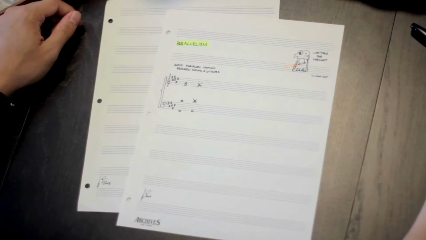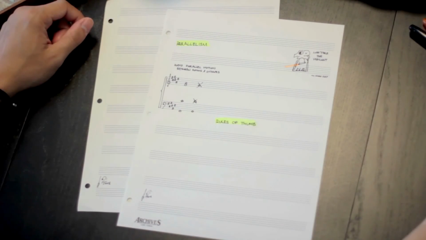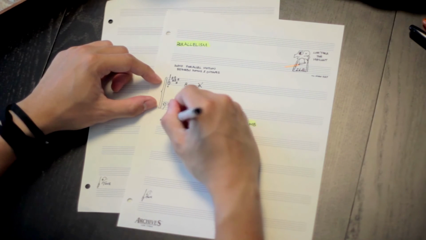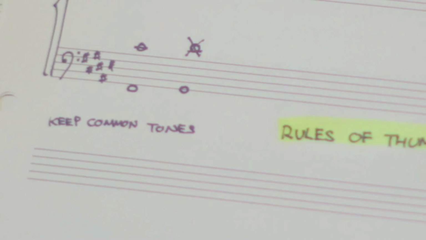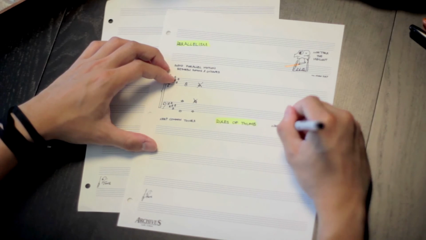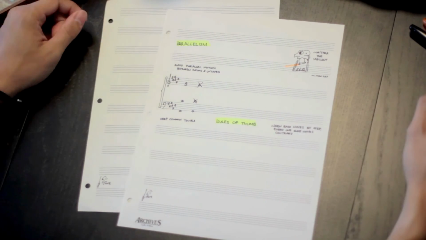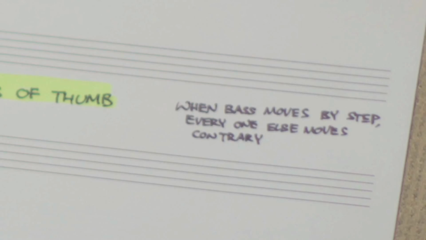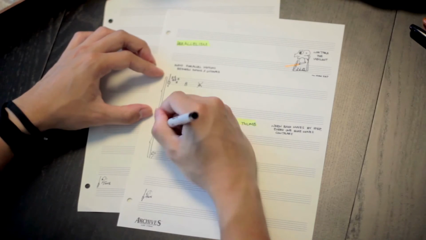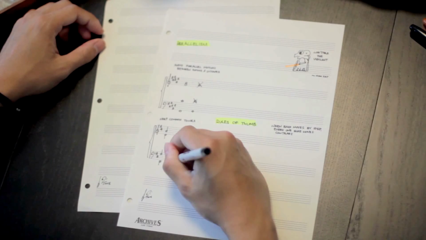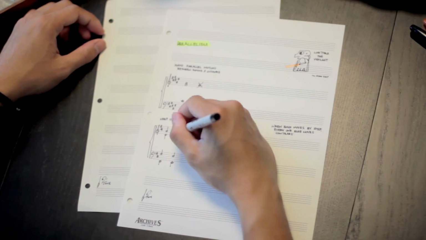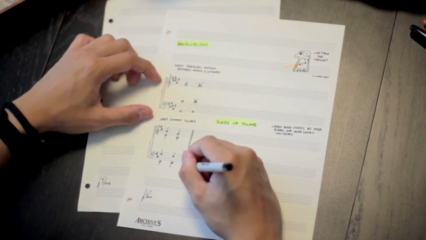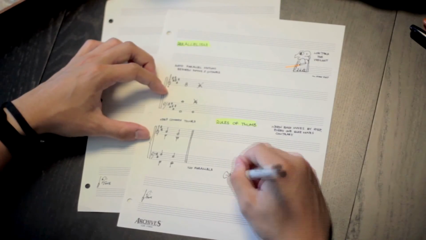To combat this, we have two basic rules of thumb. First, we try to keep common tones wherever possible. If a note is in both chords, the same voice should sing that note in both voicings. Second, when the bass moves by step, all three of the upper voices should move contrary to it. So if the bass goes from D up to E, then the tenor, alto, and soprano should all move down. This way, you get all the appropriate chord tones with no parallel motion.